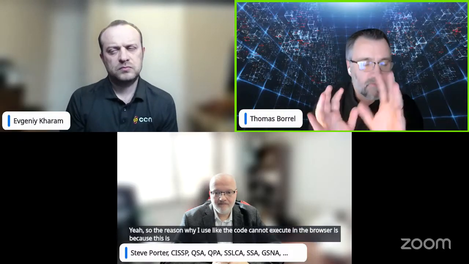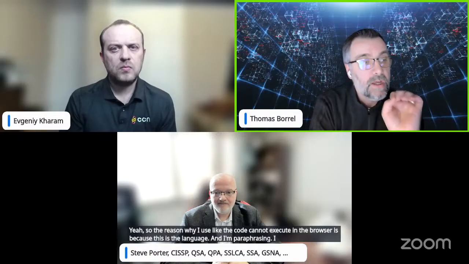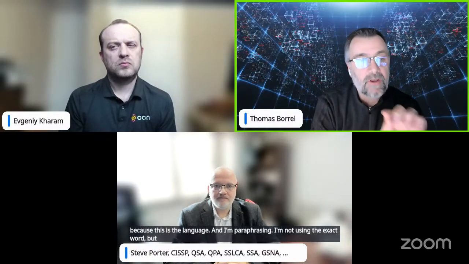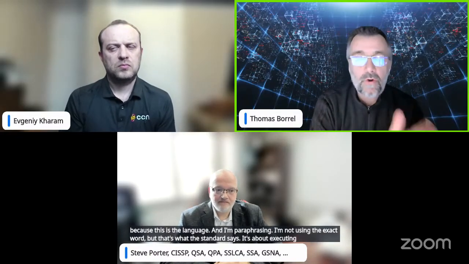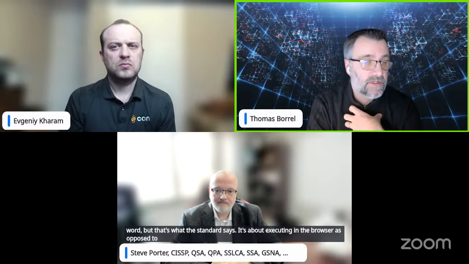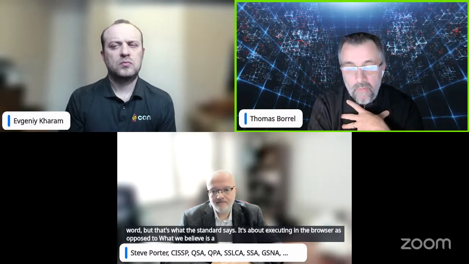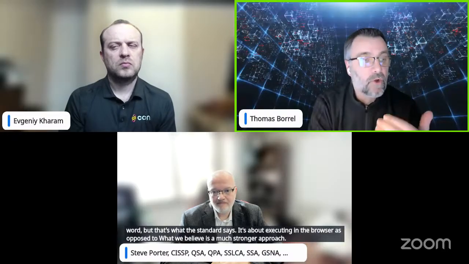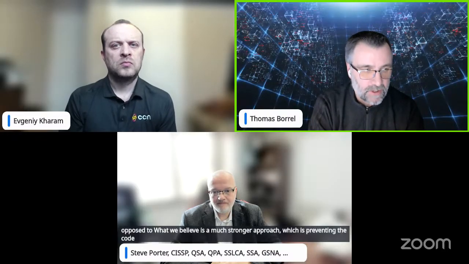Yeah, so the reason why I say the code cannot execute in the browser is because this is the language, and I'm paraphrasing, I'm not using the exact words, but that's what the standard says. It's about executing in the browser, as opposed to what we believe is a much stronger approach, which is preventing the code from reaching the browser.